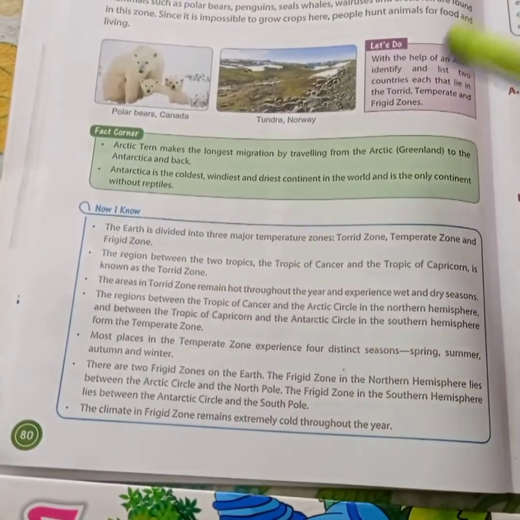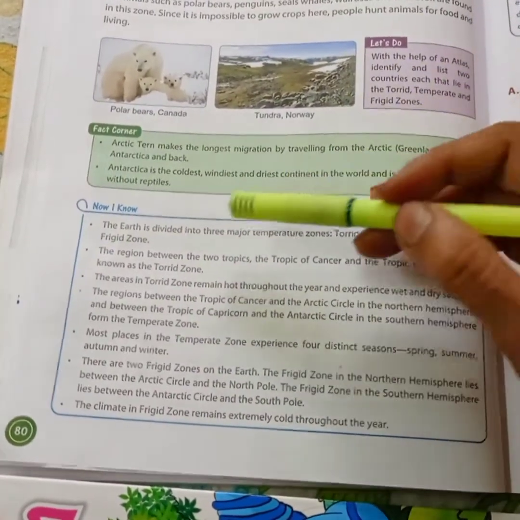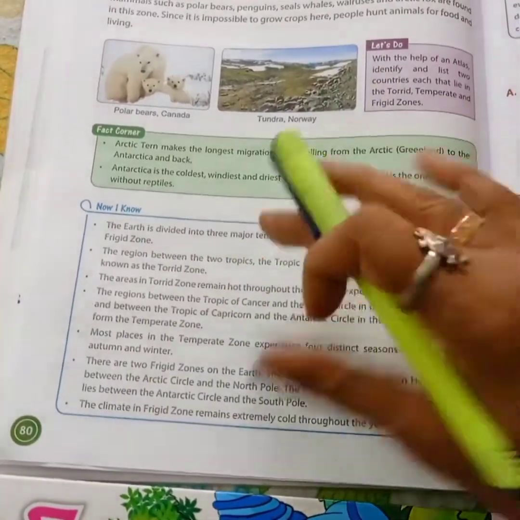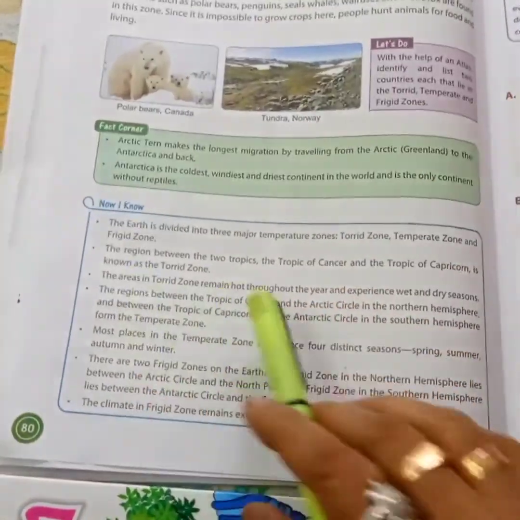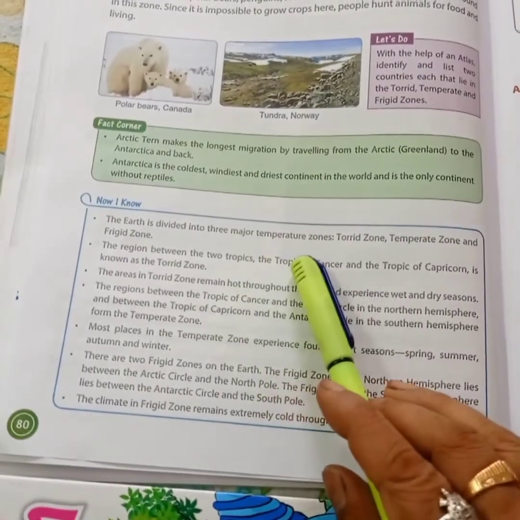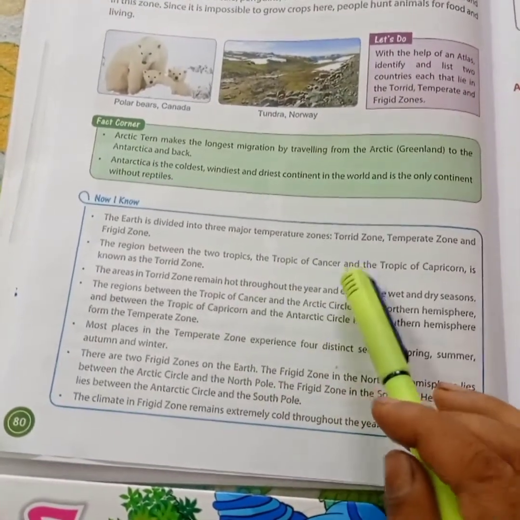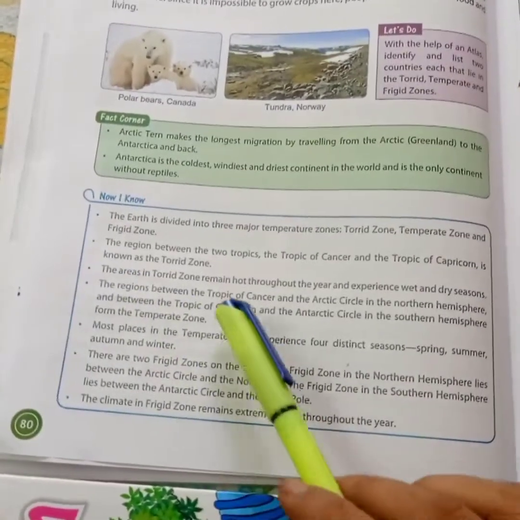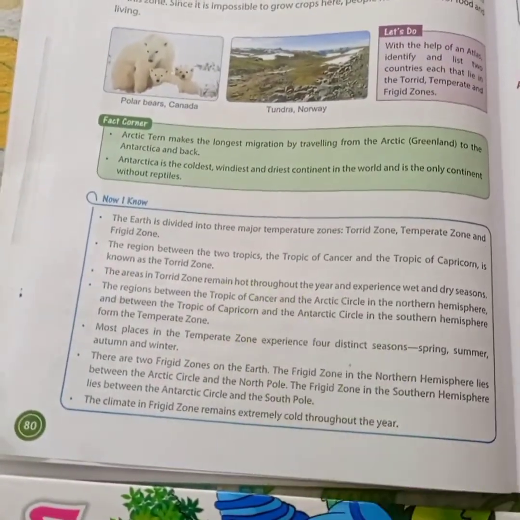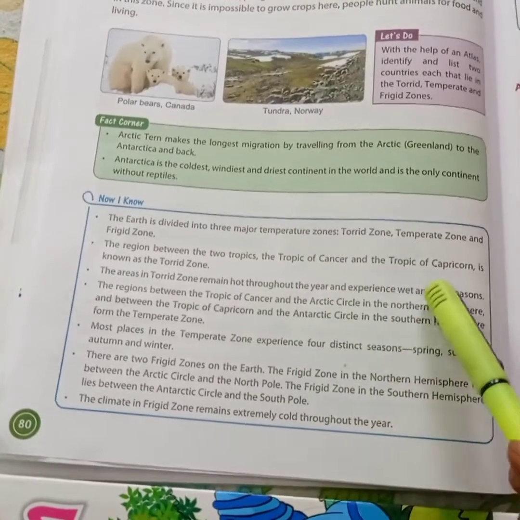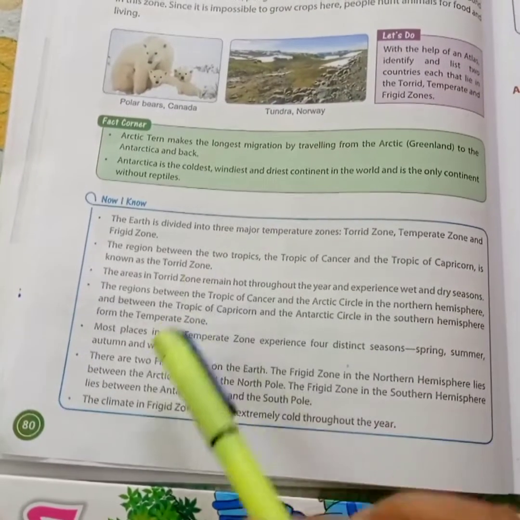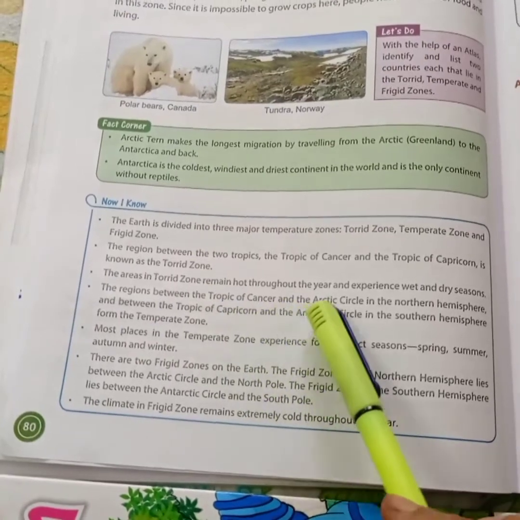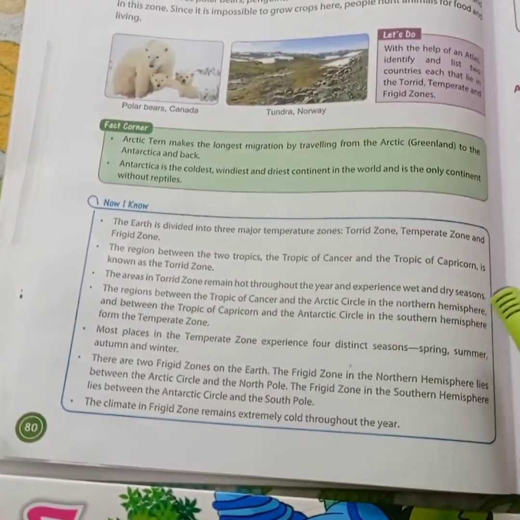So we have learnt this chapter. Now I know what we have learnt here. In a nutshell, it is given here. The earth is divided into 3 major temperature zones: torrid zone, temperate zone and frigid zone. The region between the 2 tropics, the Tropic of Cancer and the Tropic of Capricorn, is known as the torrid zone. The areas in the torrid zone remain hot throughout the year and experience wet and dry seasons.